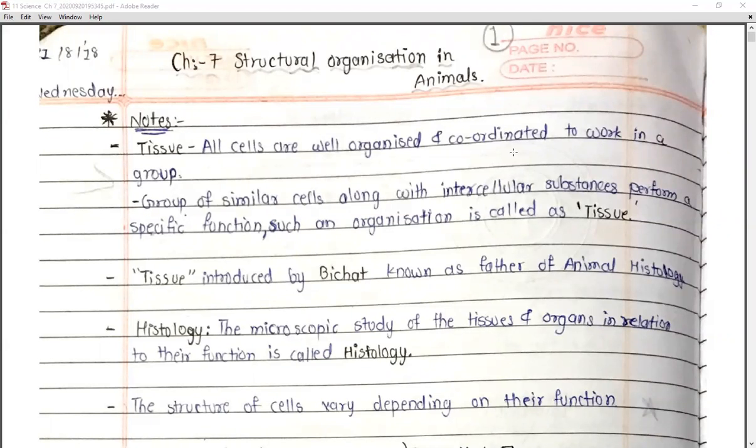Today we are going to see 11th science biology, chapter number 7, that is the structural organization in animals. First we will see about the basics of this chapter, and then we will shift to the main topics of this chapter. So, starting with the structural organization. Structural organization means you are understanding the structure of the organisms, right? So what is the structure of an organism and how it is formed, that we are going to see in this chapter.